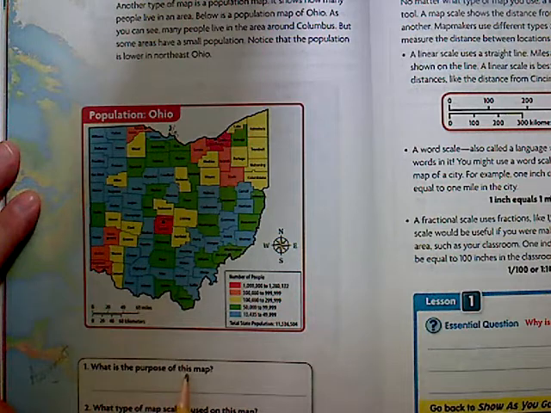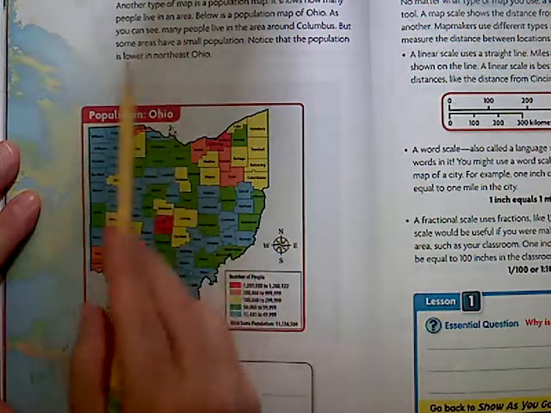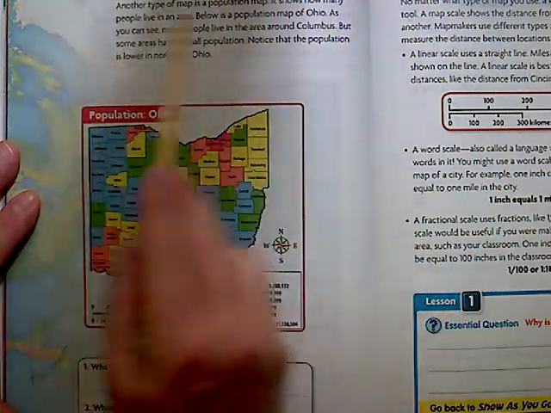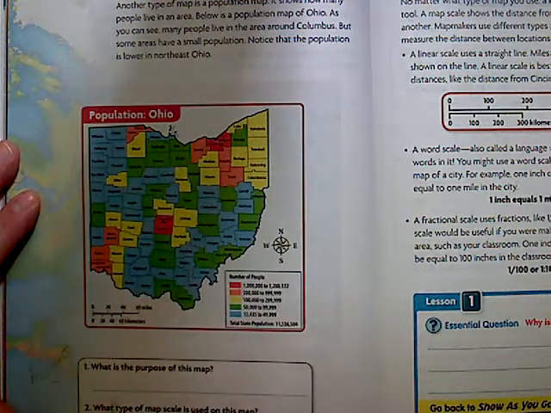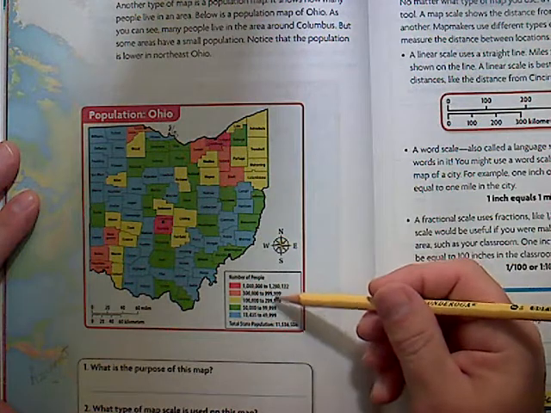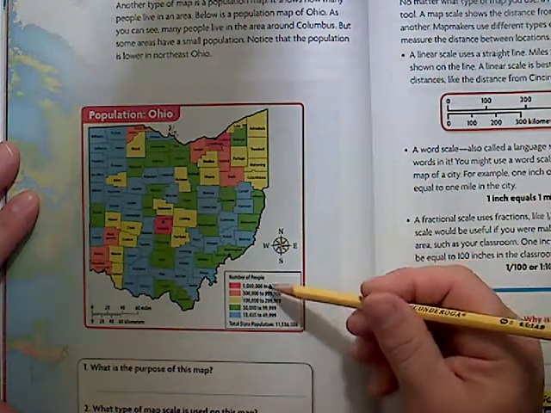Number one, what's the purpose of this map? It'll tell you right up here, okay? Somewhere in there, it's going to tell you exactly the purpose of this map. Then number two says, what type of map scale is used on this map? Well, I'm going to kind of help you out here.